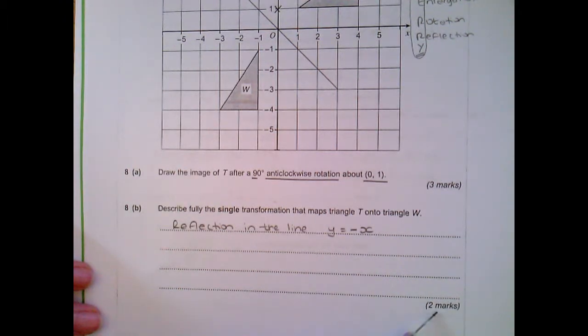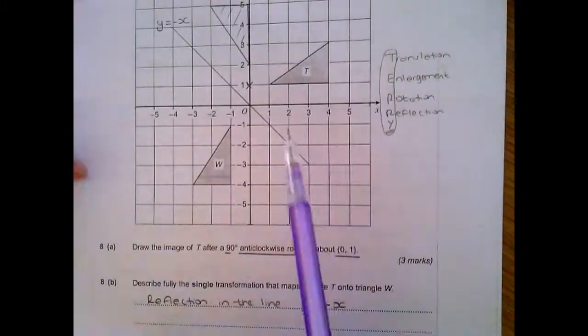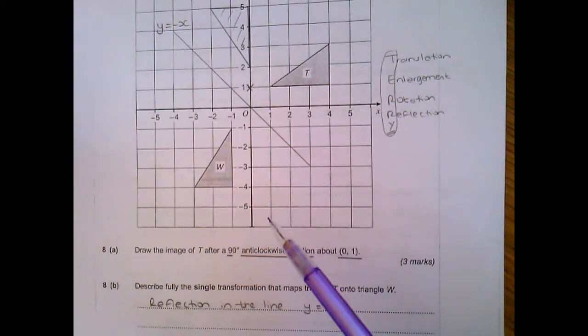There's 2 marks there. If you just say reflection, you'll only get 1 mark. And if you draw in the line, even if you draw it in, you'll still only get 1 mark. You need to say the proper name for it. That's the bit that's getting you a mark.